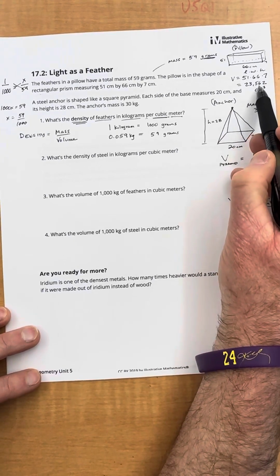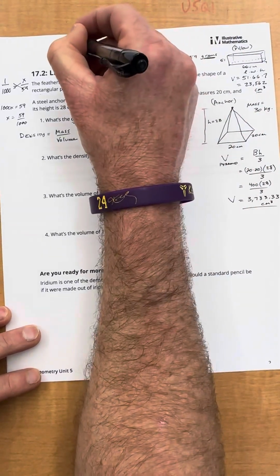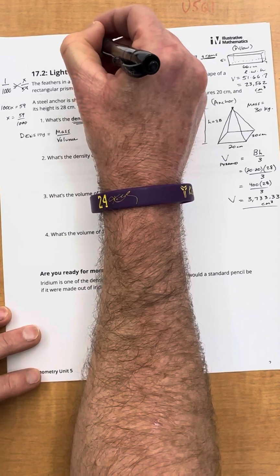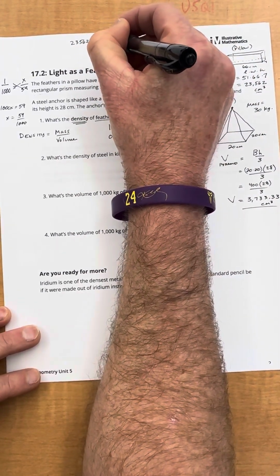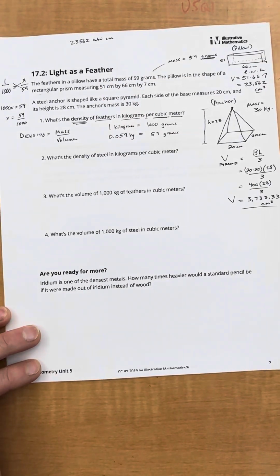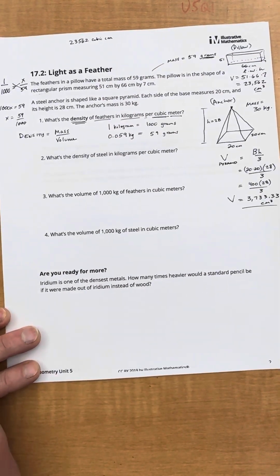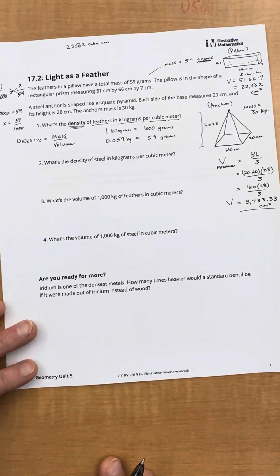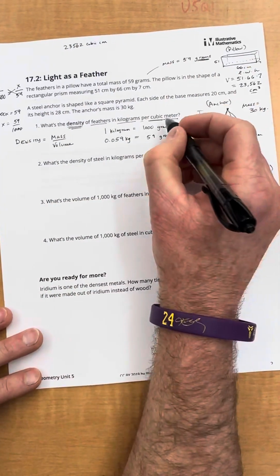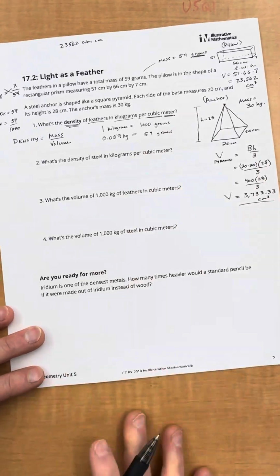Now up here, you know your volume is 23,562 cubic centimeters, right? But they ask in cubic meters.